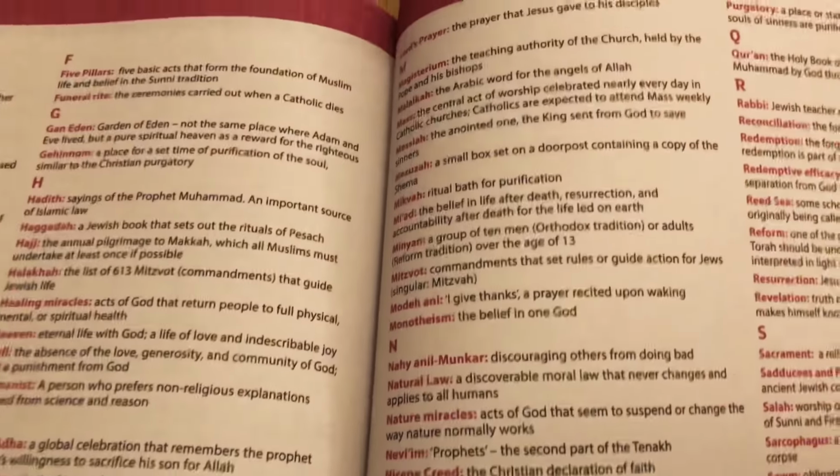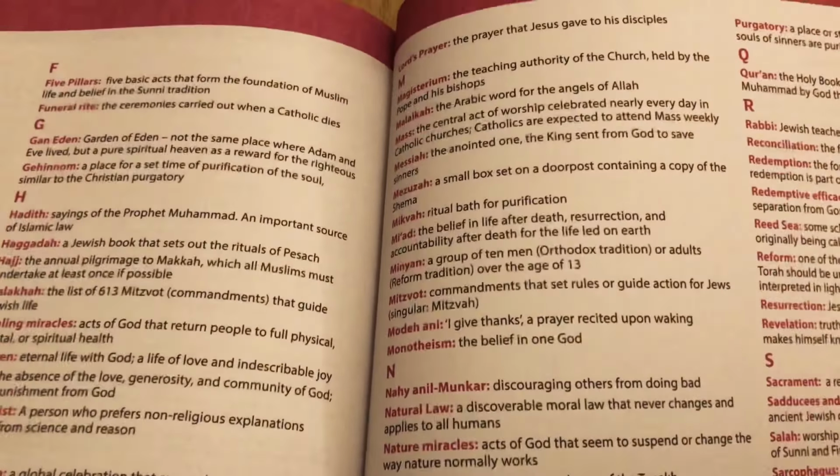Obviously make sure that you're not learning the Islam words if you're doing Judaism and the Jewish words if you are doing Islam, but apart from that, all of these words will be vital for you to learn in preparation for your GCSE exams. I hope you found the talk through of the new revision guide very useful.